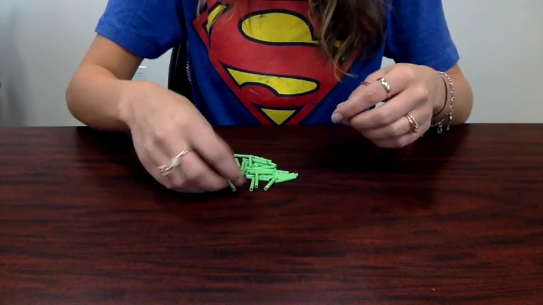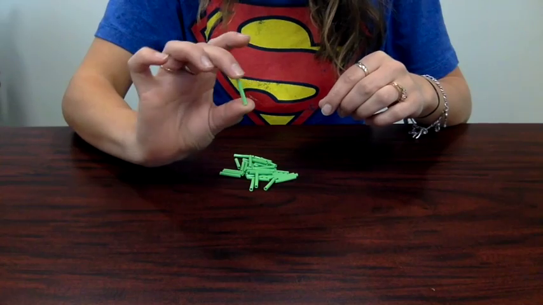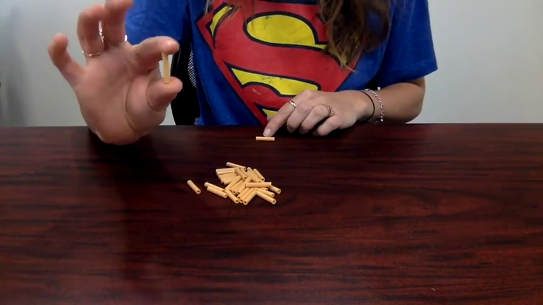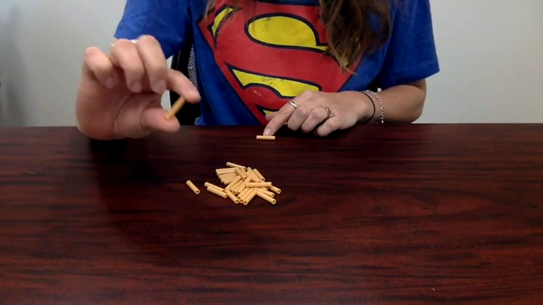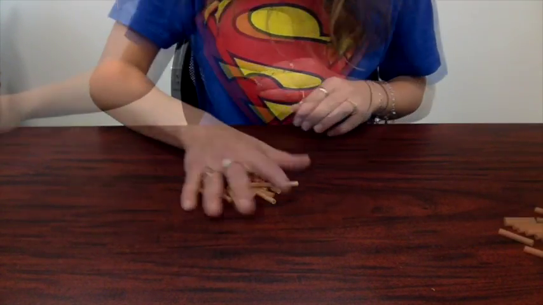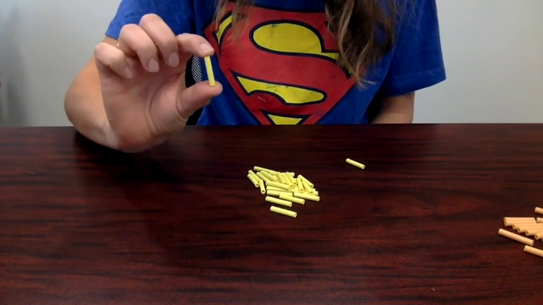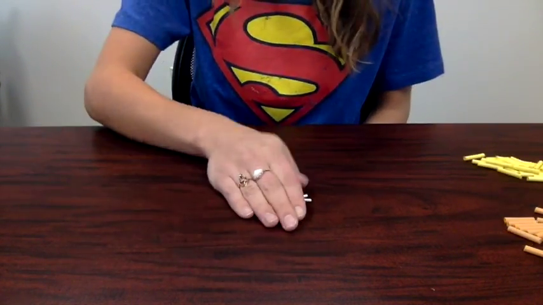The green tube represents the thymine nitrogen base. Thymine is also a pyrimidine. The orange tube represents the adenine nitrogen base. Adenine is a double-ring nitrogen base called a purine. The second purine, guanine, is represented by the yellow tubes and is also a double-ring nitrogen base.